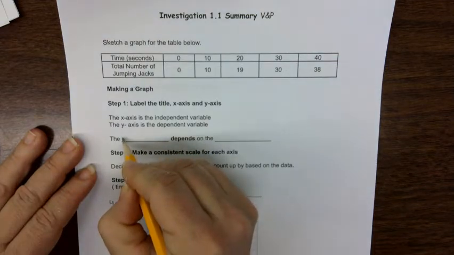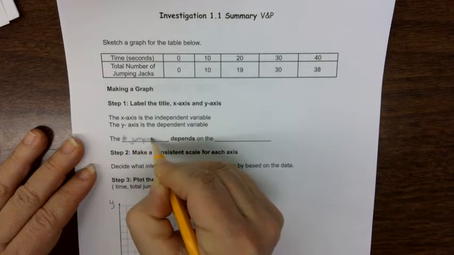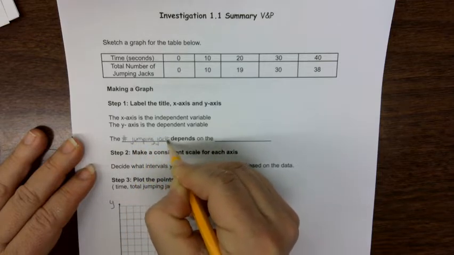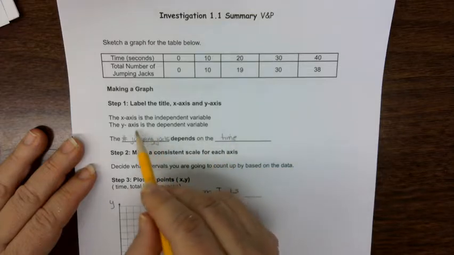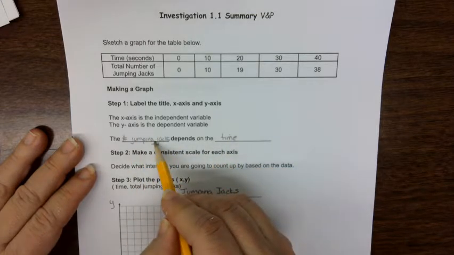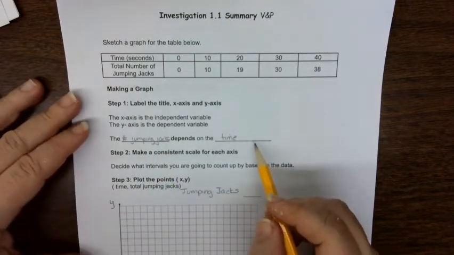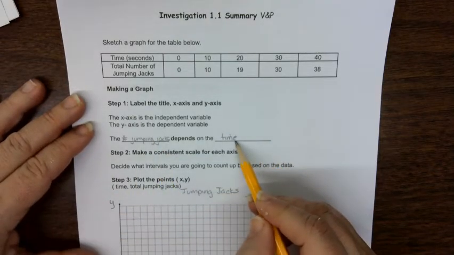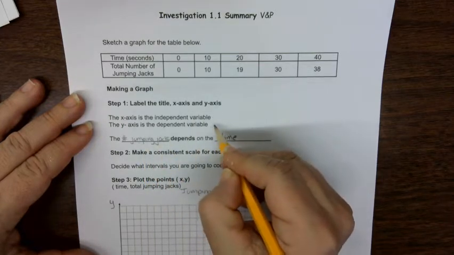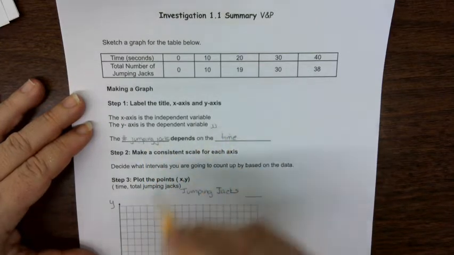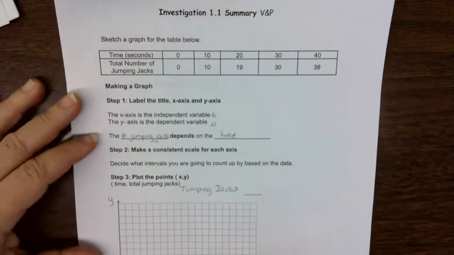So our dependent variable is the number of jumping jacks, and our independent variable is our time. So jumping jacks, JJ, is our dependent, and our time is our independent variable.